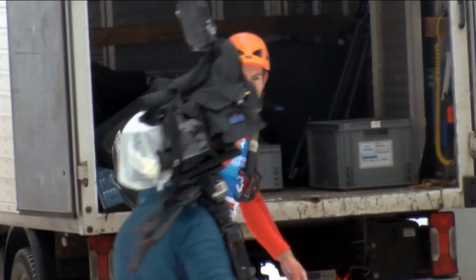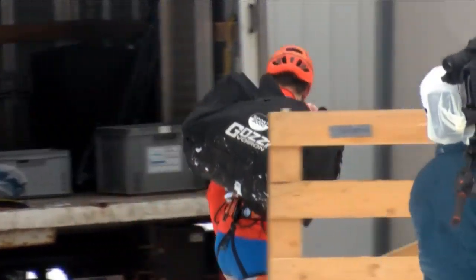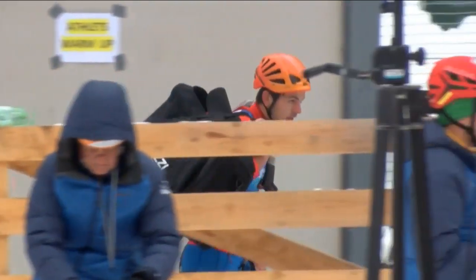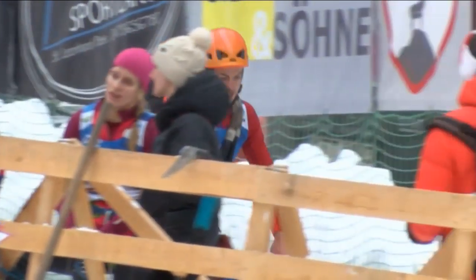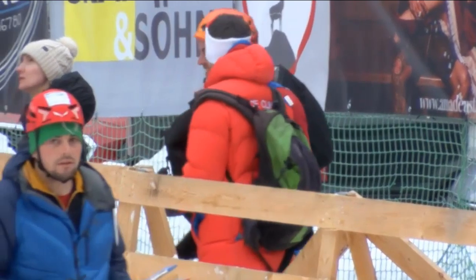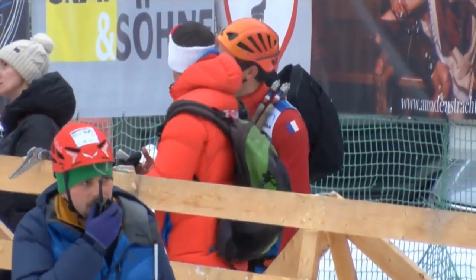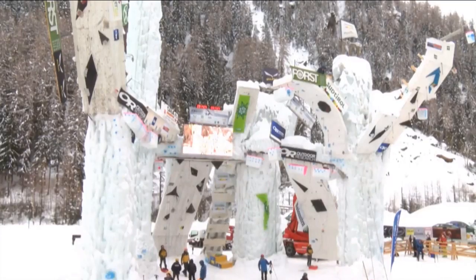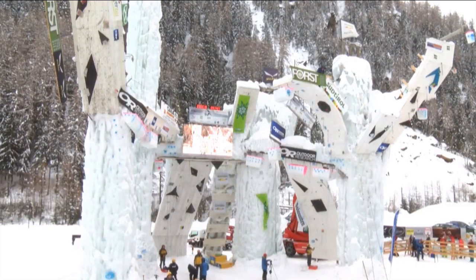What did you think of the route setting here? It's good. I like the style. It's quite different from Saas-Fee. I mean, in Saas-Fee you have these stone holds. It's more technical, and here it's how do you say, more? You need more power. It's more overhanging. Yeah. Well, lots of support on the broadcast as ever.